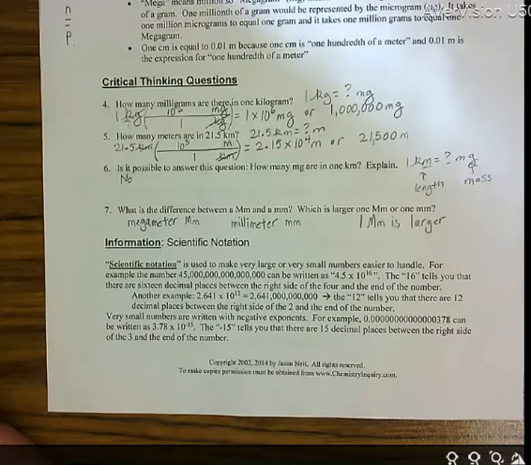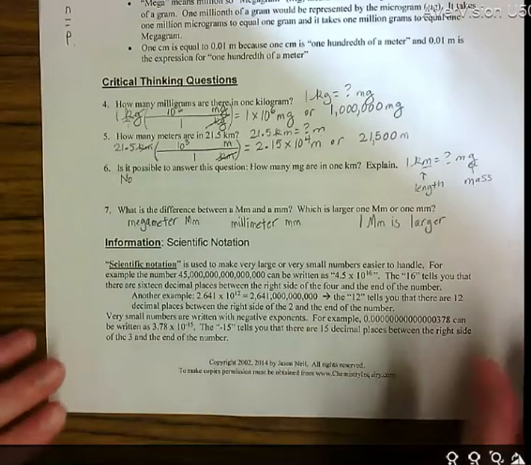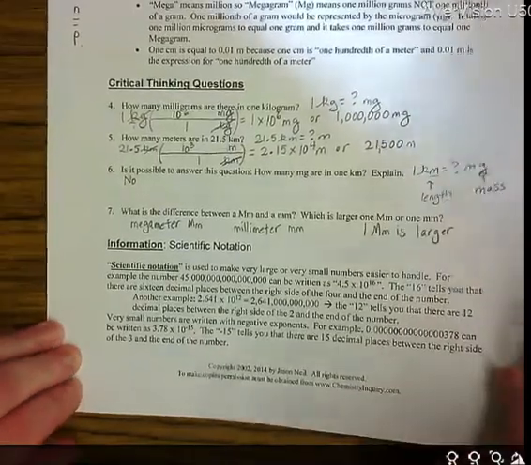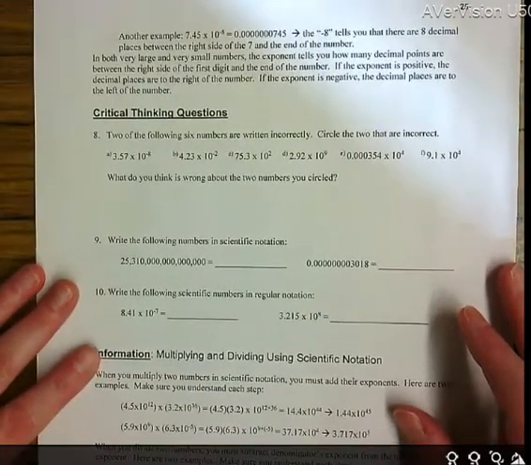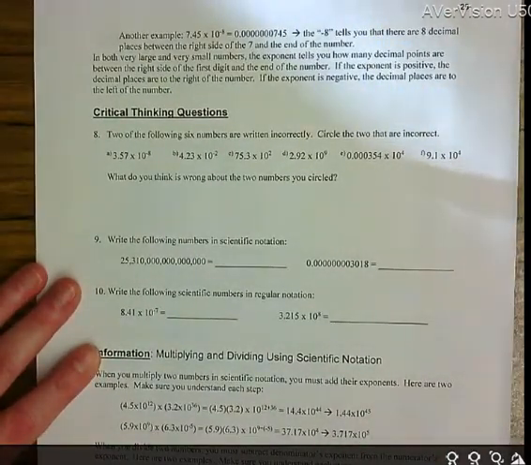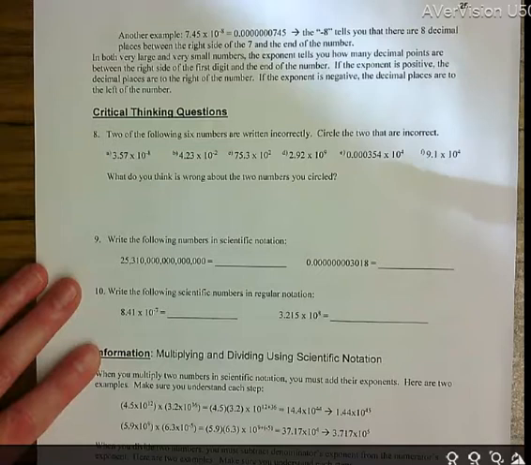For example, this number can be written as 3.78 times 10 to the negative 15th. The negative 15 tells you there are 15 decimal places between the right side of the 3 and the end of the number. You've learned scientific notation before, okay? This is just reviewing. Another example, 7.45 times 10 to the negative 8. The negative 8 tells you there are 8 decimal places between the right side of the 7 and the end of the number. In both very large and very small numbers, the exponent tells you how many decimal places are between the right side of the first digit and the end of the number.